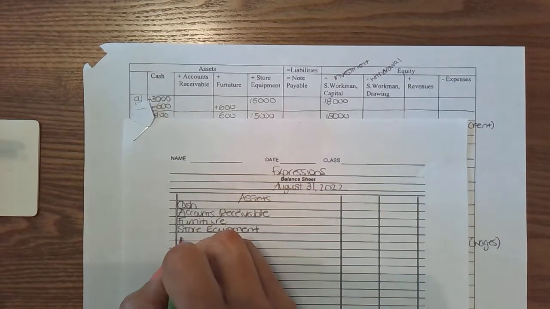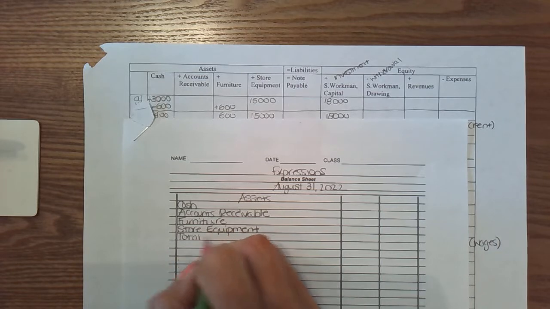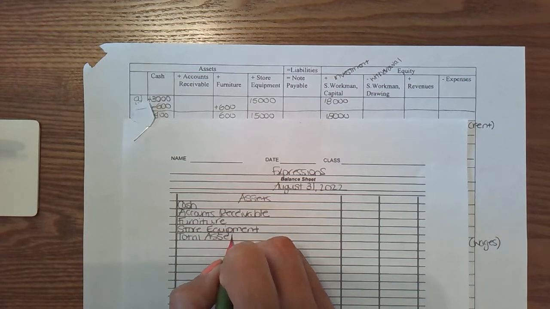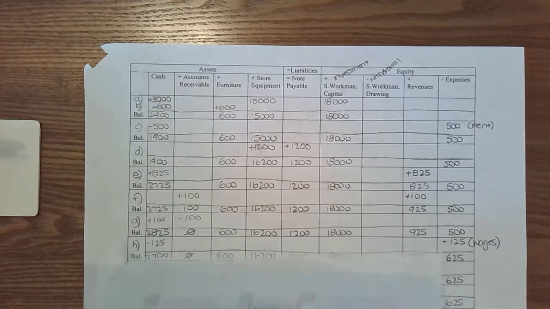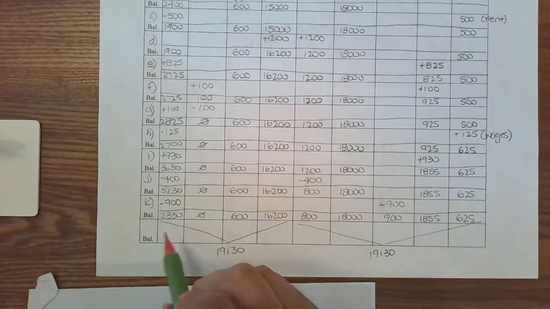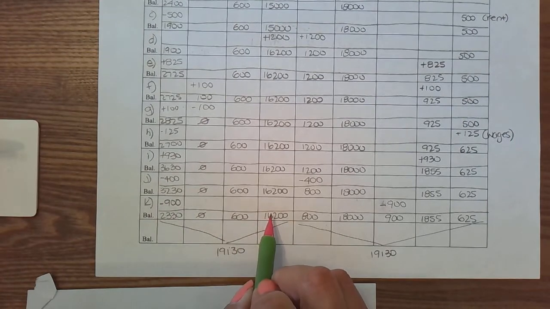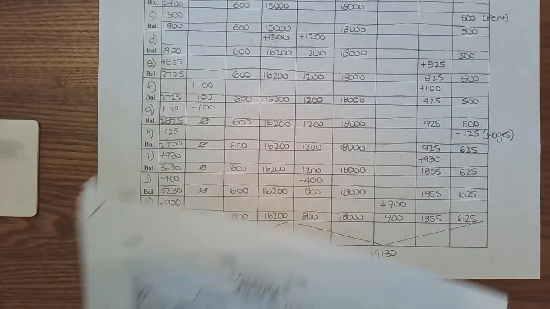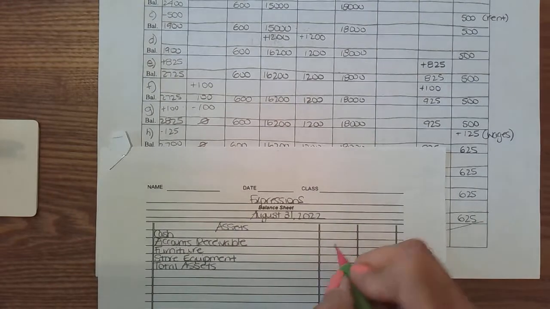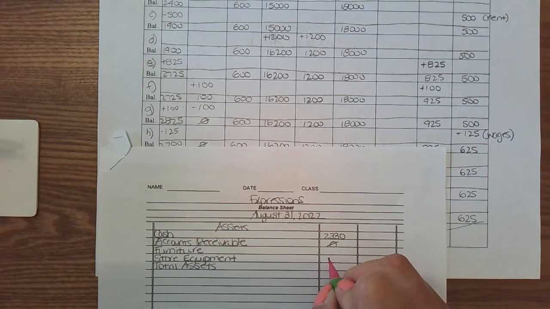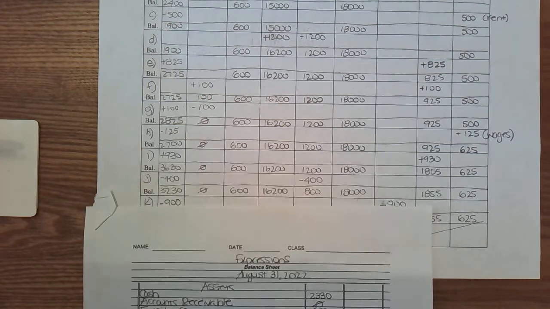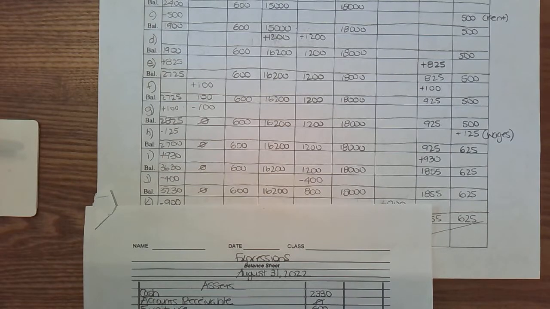Okay, under store equipment, write total assets. Alright, now here's where we're going to again go back to our accounting equation work, and we're going to use the totals that we have here and put those in our balance sheet. We're going to go to the middle column. So cash is $2,330, accounts receivable was 0, furniture was $600, and our store equipment was $16,200.